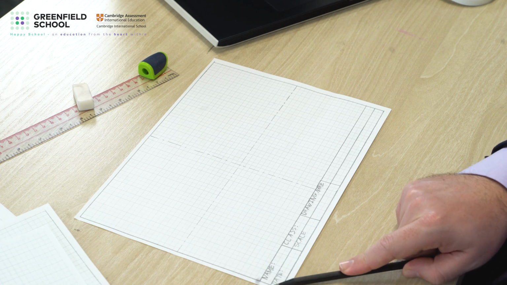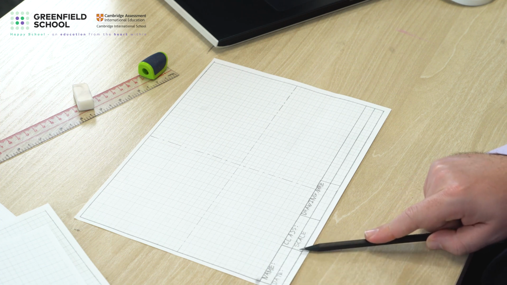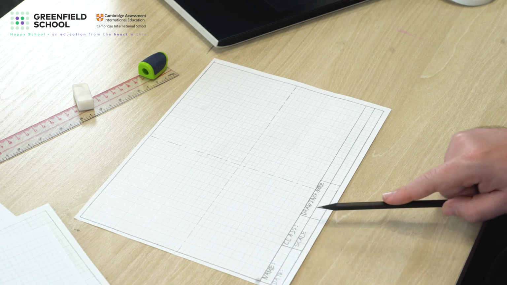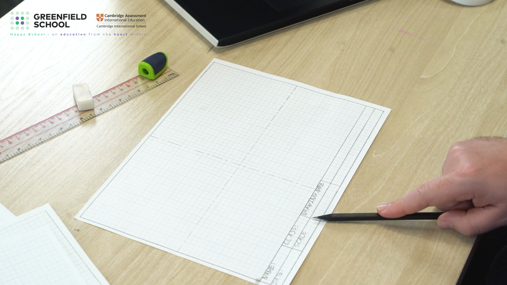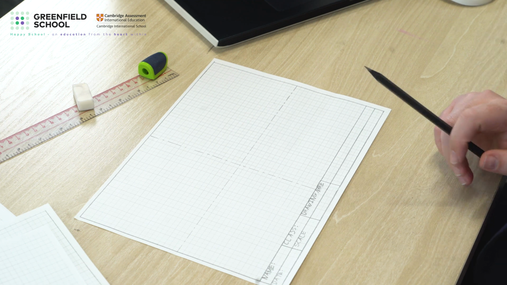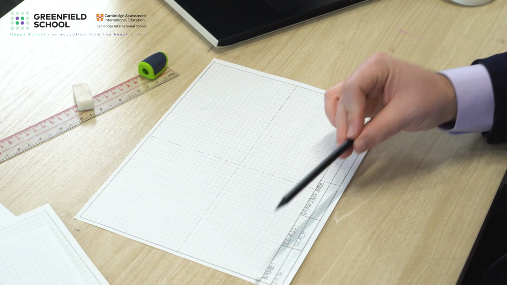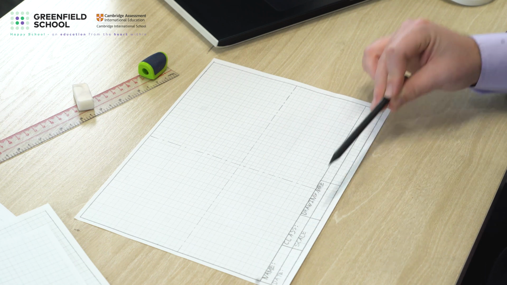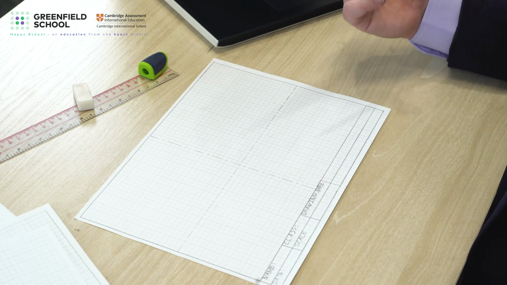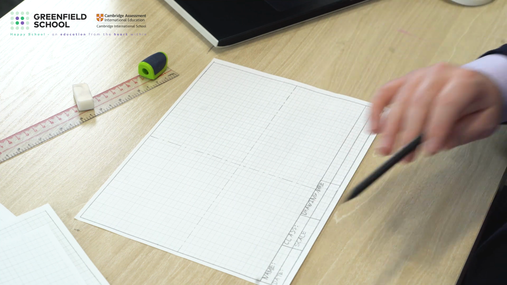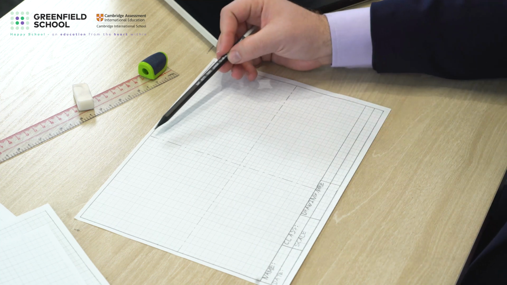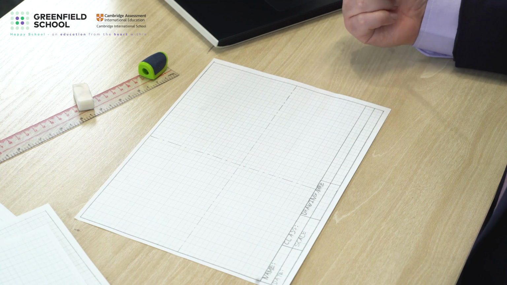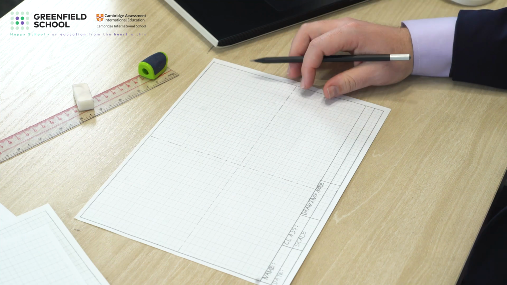Then from the left, 10 blocks in with a thick line, another 10 blocks with a thick line, and another 10 blocks. We have our name, class, our drawing name, date, and scale. After we have all of that, we again draw in our center lines.